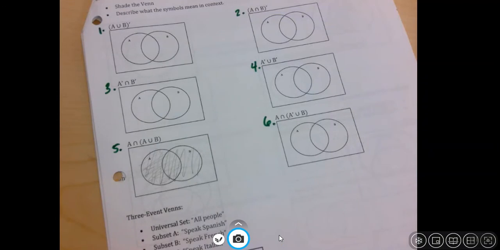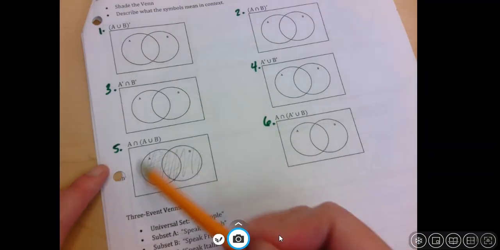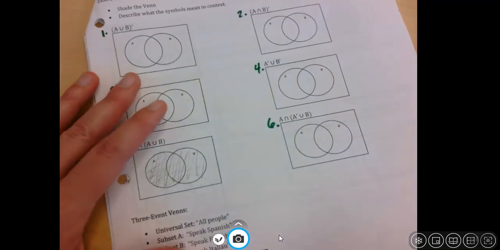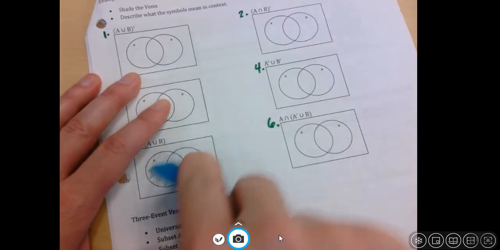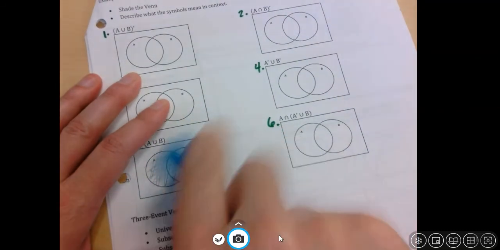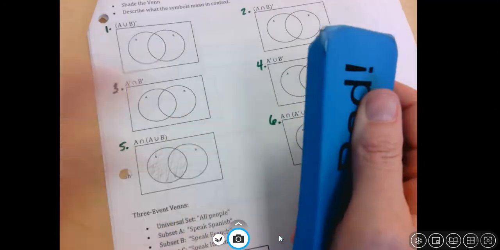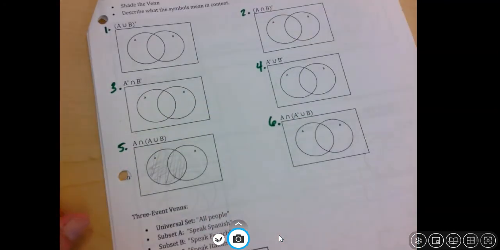Alright, so it looks like the intersection of both groups. What part's in both groups? It's just A, right? All of this. So then I erase this part. So when you do an intersection, it has to be in both groups.